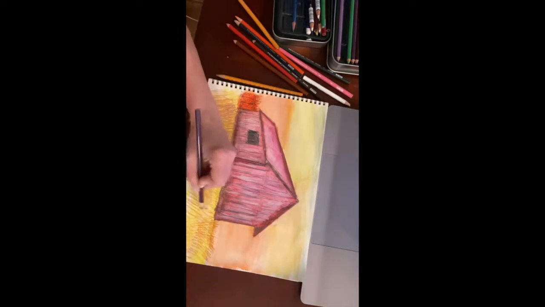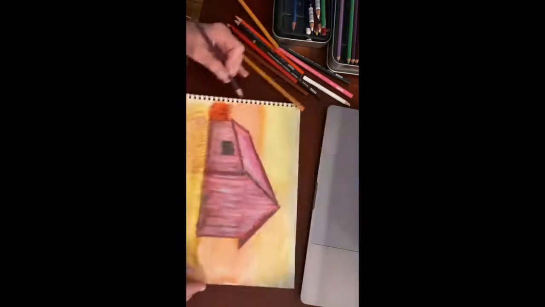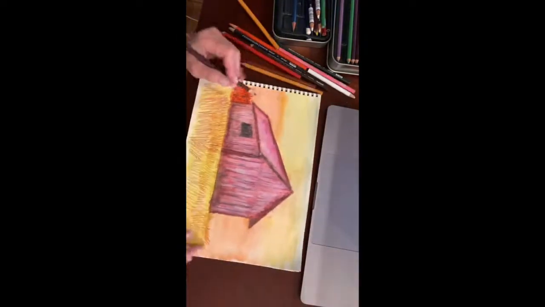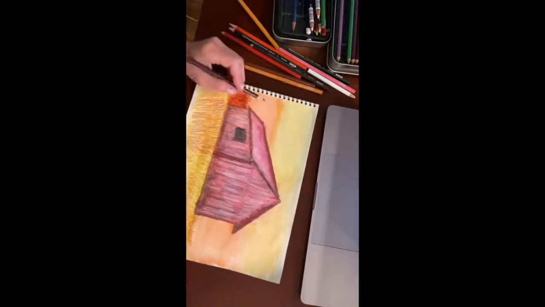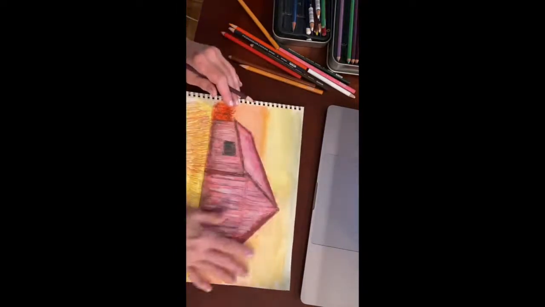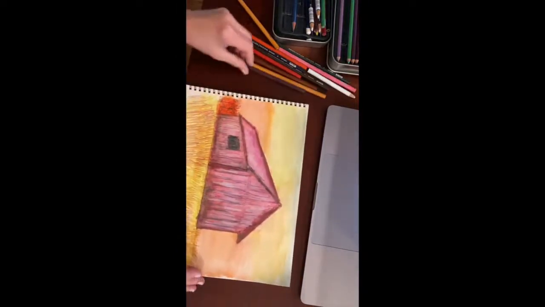Make some shorter ones just to fill in wherever you see things that you think you might want to add. I'm going to leave the sky alone because the sky is a smoother background and I want to keep it that way.